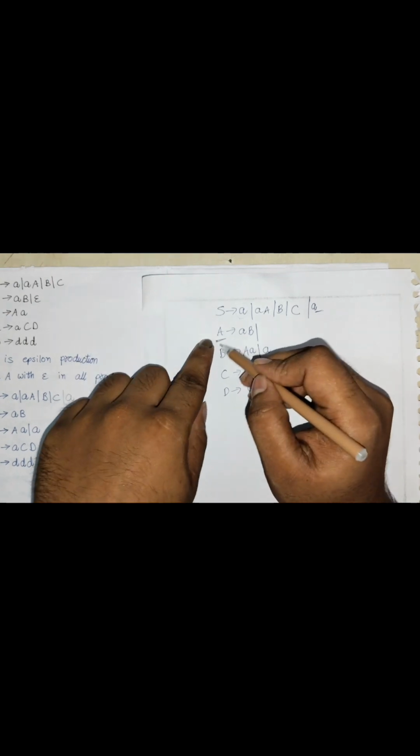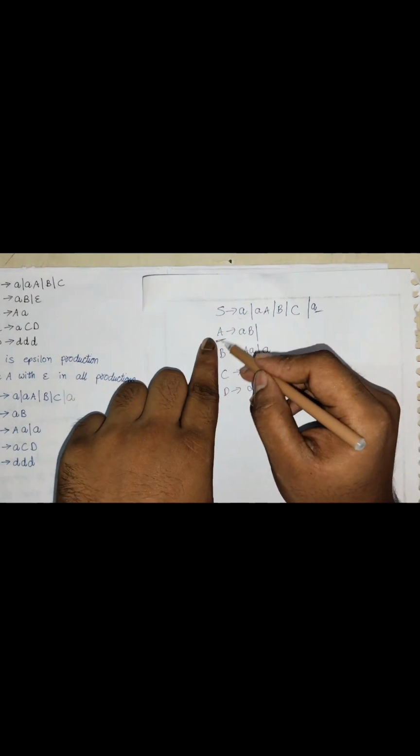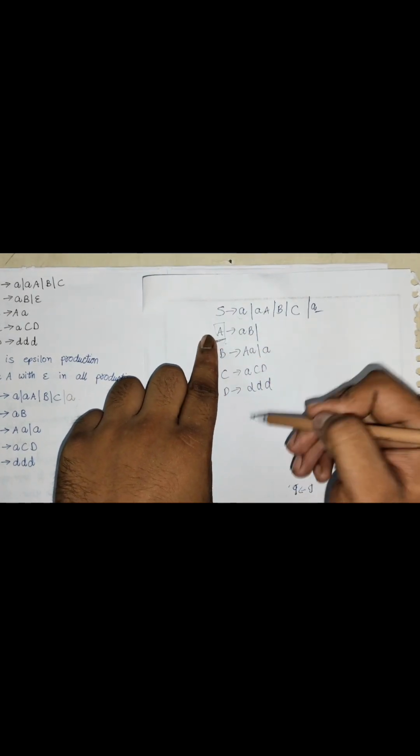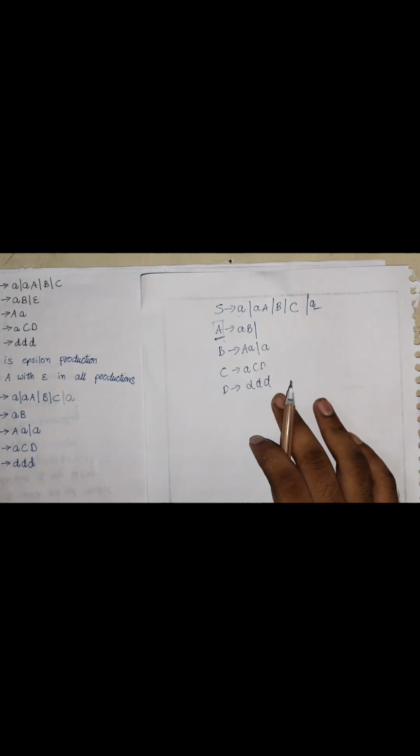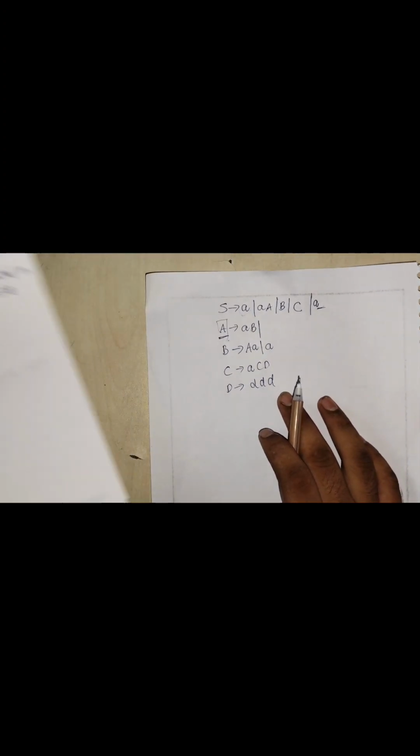The non-terminal which is producing epsilon, substitute that non-terminal as epsilon in each and every production. That's it. Epsilon terminal will be eliminated. Epsilon production will be eliminated.